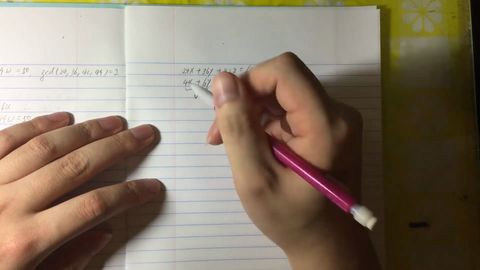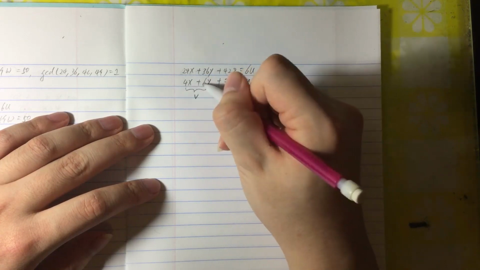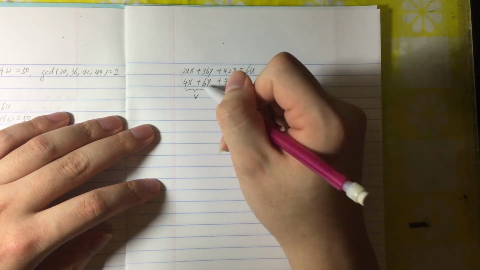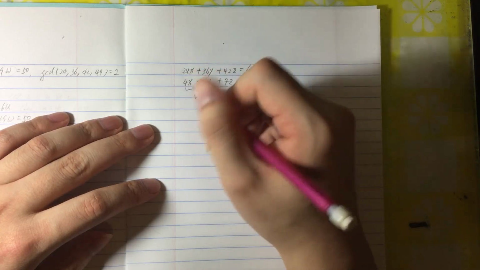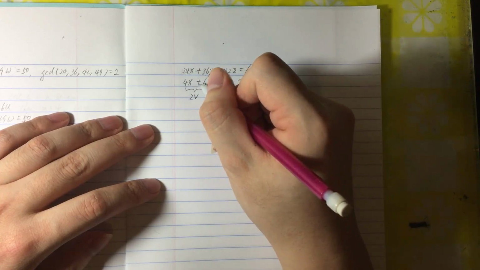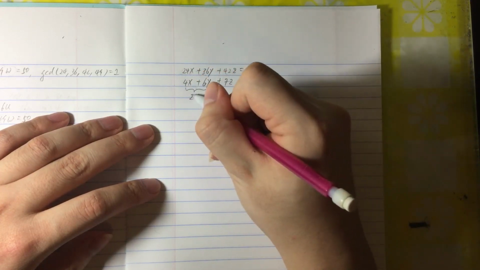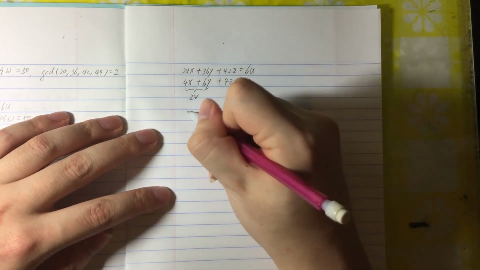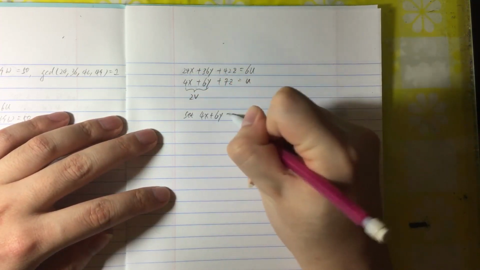The GCD for 6 and 4 is 2. In order to guarantee this equation has a solution, it must be a multiple of 2. I must set this two-term expression equal to a multiple of 2. So I set 4x plus 6y equal to 2v.